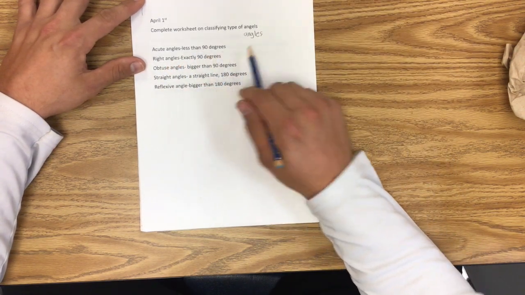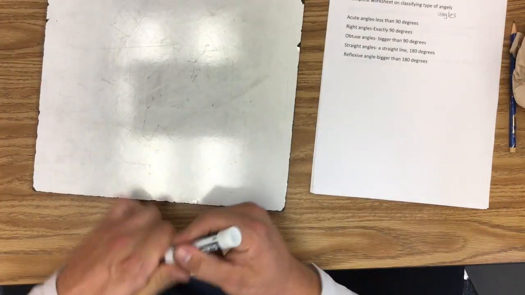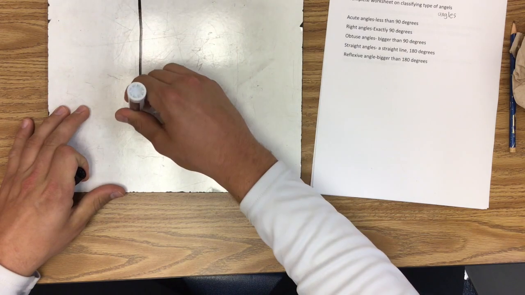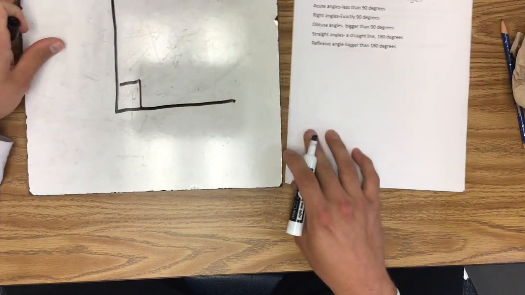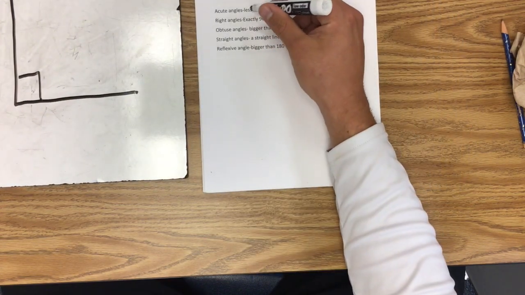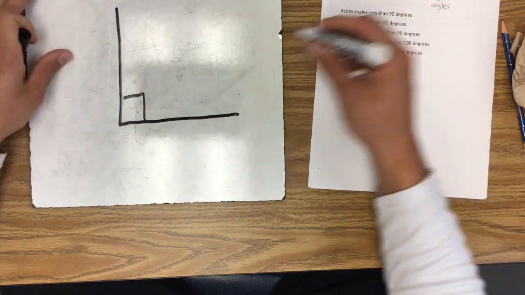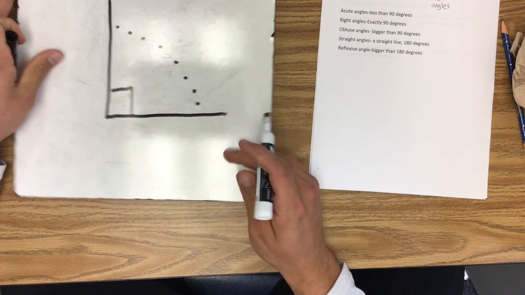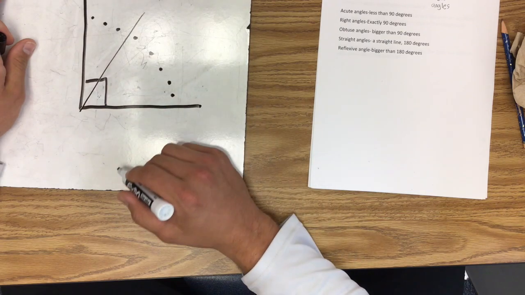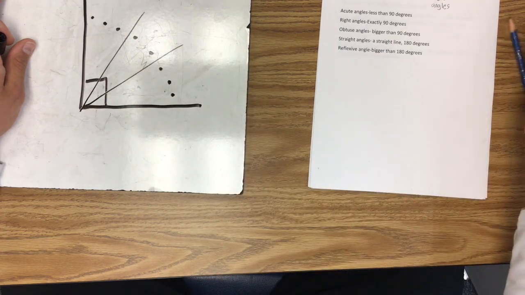Acute angles are less than 90 degrees. Well, if I know that 90 degrees is a straight up and down angle, usually we see this little box down here to show us. An acute angle is less than 90 degrees. So that means it has to be a smaller angle. So that could be an acute angle. That could be an acute angle.